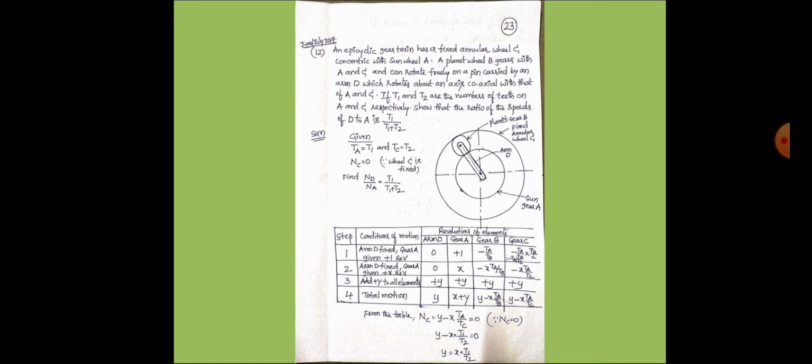Next, a planet gears with A and C. So in between the sun gear and annular gear, I should draw one more circle which represents planet wheel B, because planet wheel B should mesh with A and C. And it can rotate freely on a pin carried by an arm.